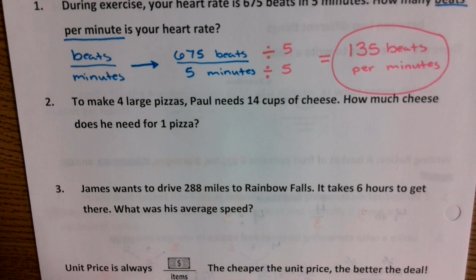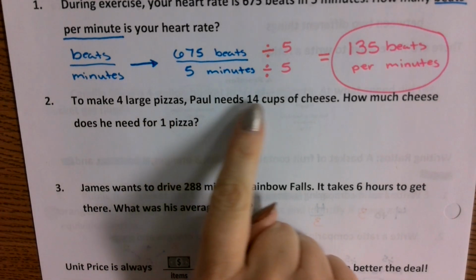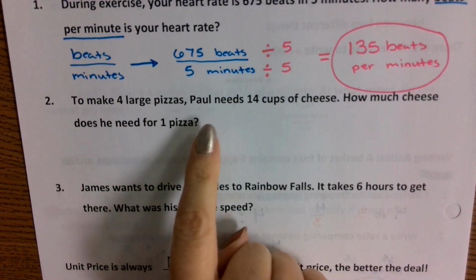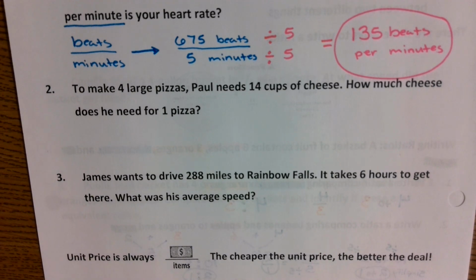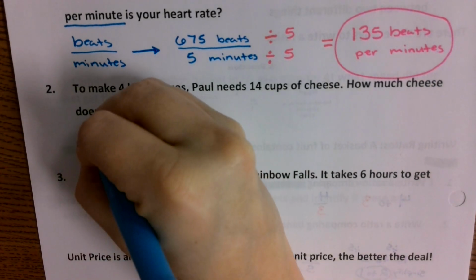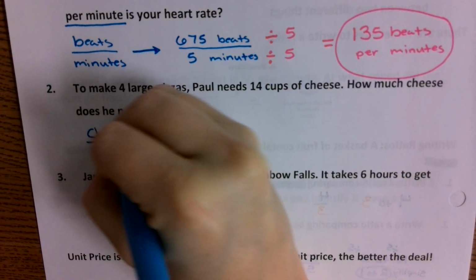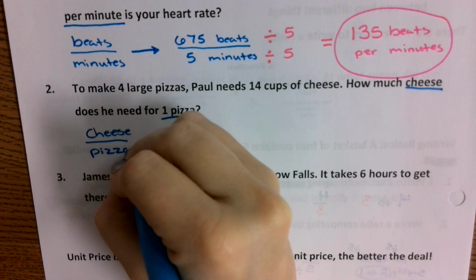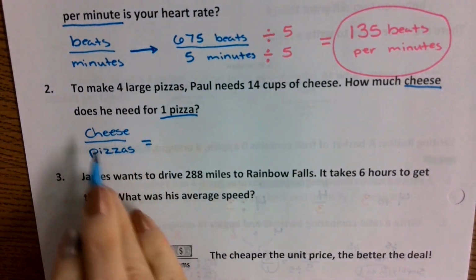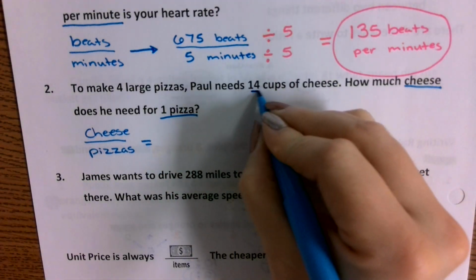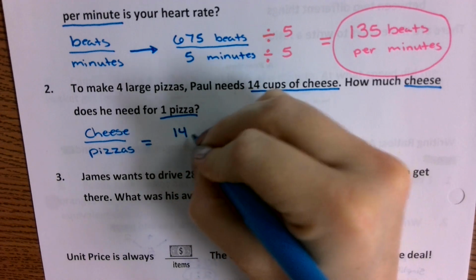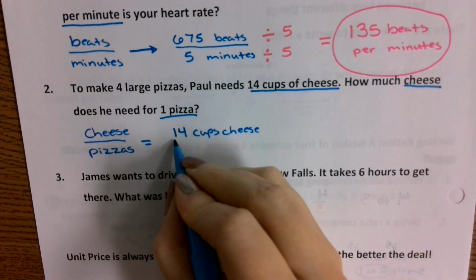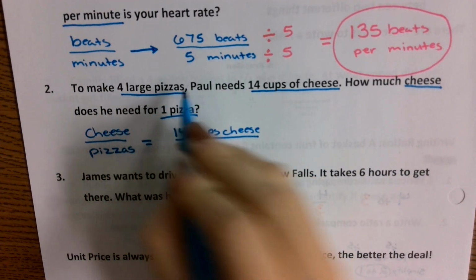Okay, let's take a look at problem number 2. To make 4 large pizzas, Paul needs 14 cups of cheese. We want to know how much cheese he needs for 1 pizza. So we're doing cheese over pizzas, cheese to pizza. How many cups of cheese are we dealing with so far? 14. We have 14 cups of cheese. How many pizzas? 4. 14 cups of cheese makes 4 large pizzas.